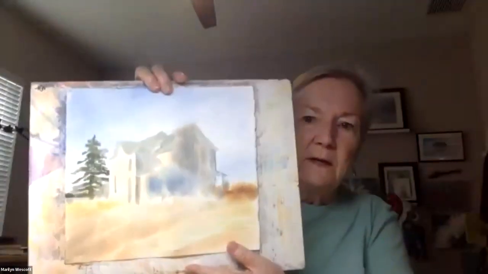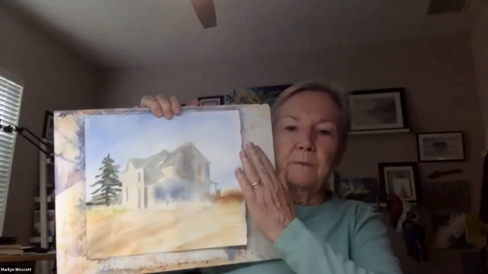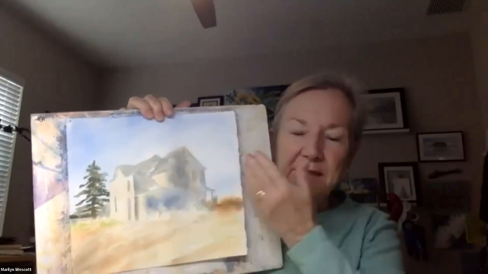Yeah. Because once this paper gets wet, I don't want to lose it. So I did the whole light wash over everything, and now it's drying. But it still gives these wonderful soft edges. I'm loving the fact that I can keep some soft edges. That's been a bugaboo for me. I mean, that's really a great way to do it.